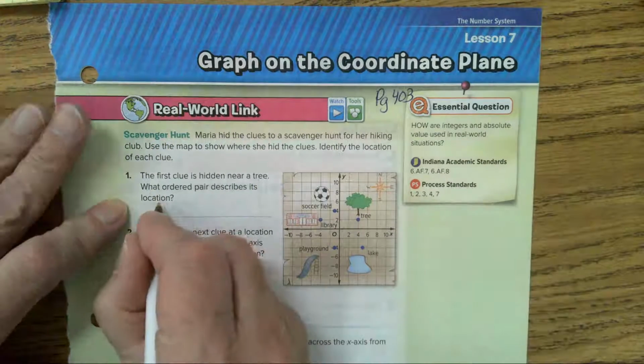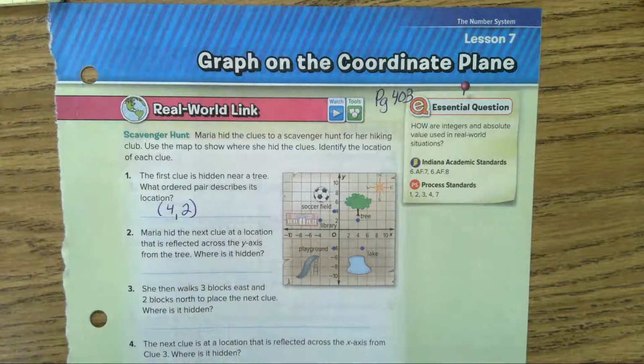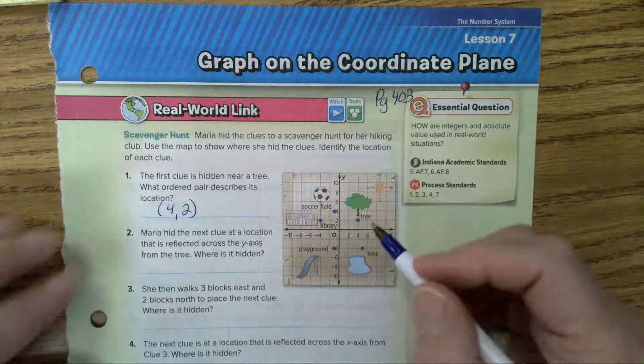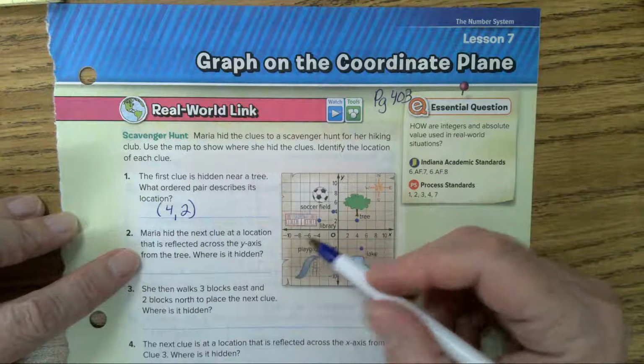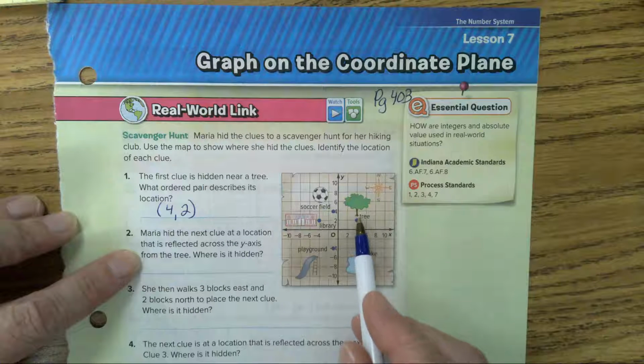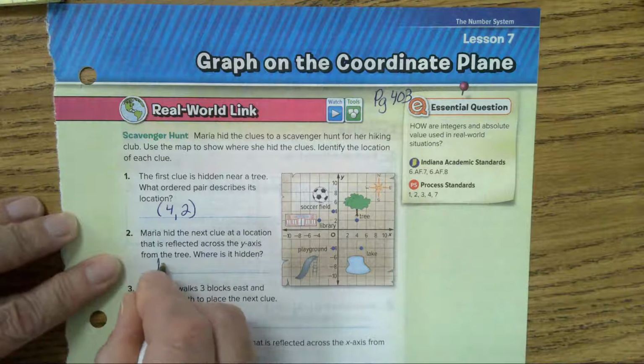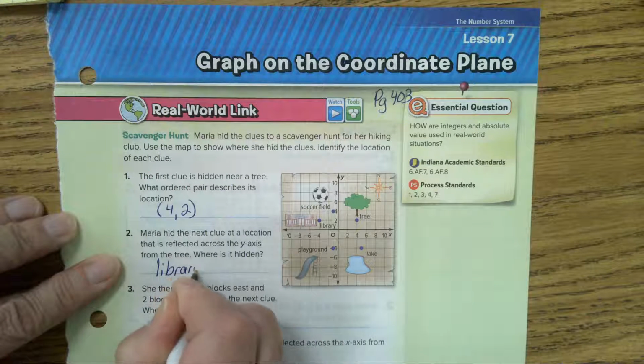Positive 4, positive 2. That's right. And that's quadrant 1, isn't it? Okay. Maria hid the next clue at a location that is reflected across the y-axis from the tree. What would be across the y-axis from the tree, class? Library. Oh, you're good at this treasure hunt.